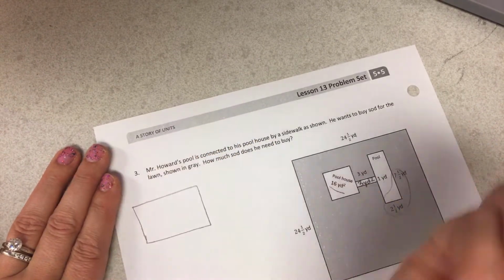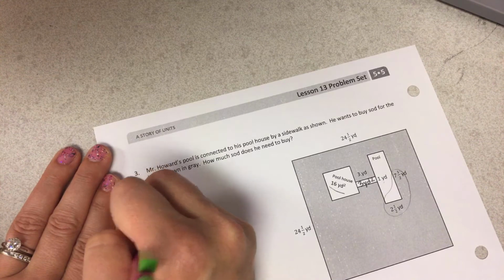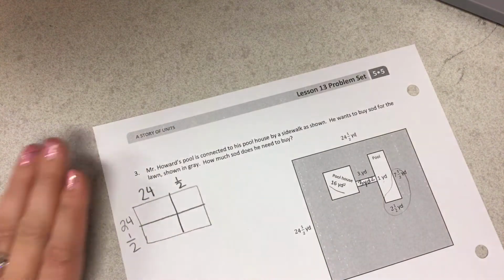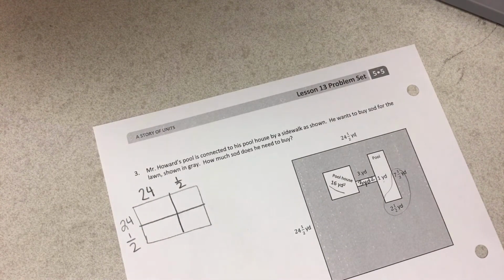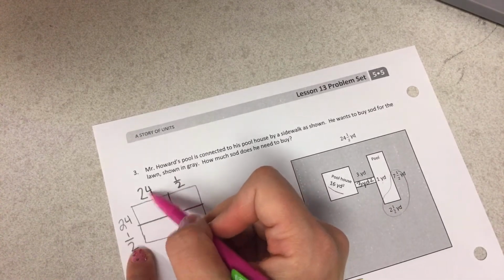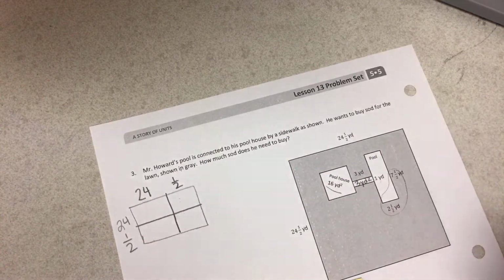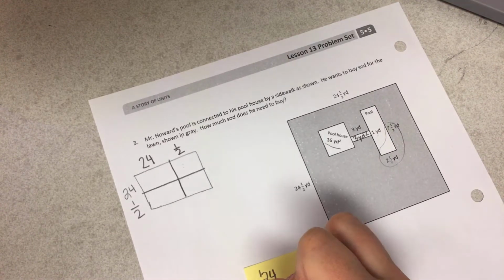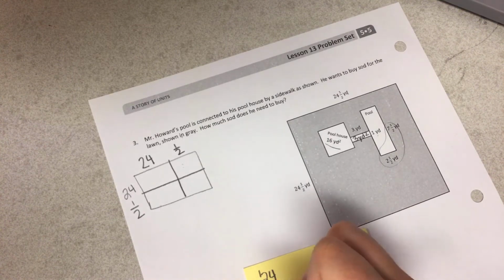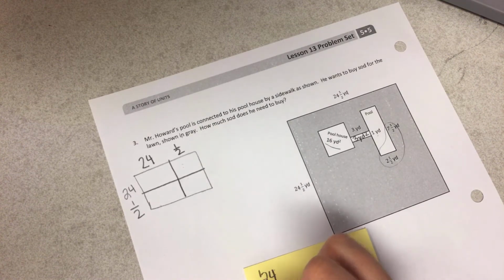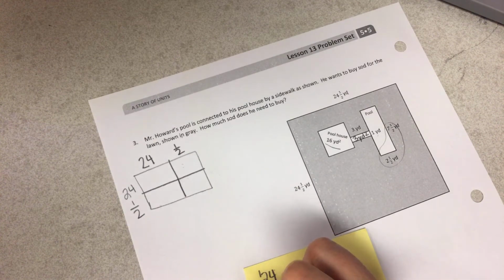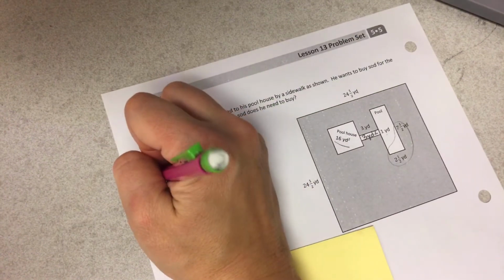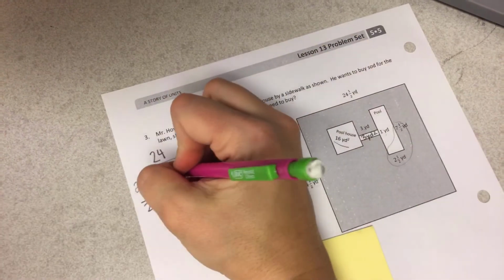And so when I do the area, I'm going to do 24 1/2 times 24 1/2. Okay, so when I do 24 times 24, this is actually really nice, guys, because when I do 24 times 1/2, I actually already have 2 answers there. So first I need to do 24 times 24. Four times 4 is 16, and so on. Okay, so this is going to be 576 yards squared.